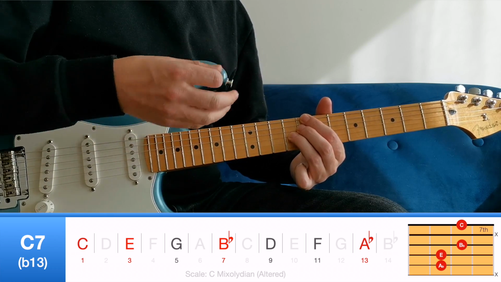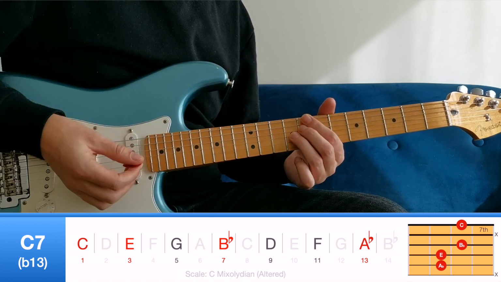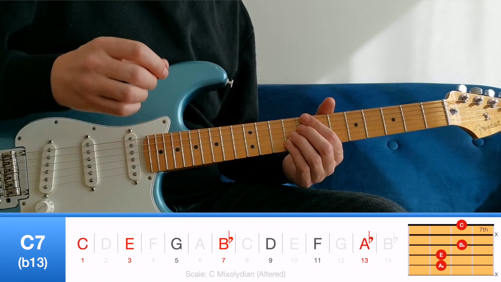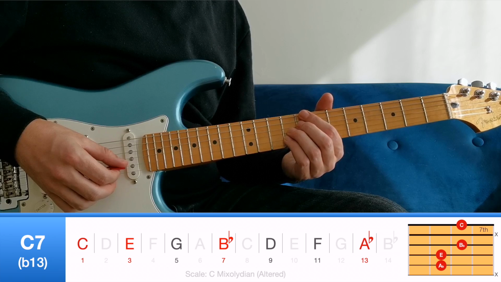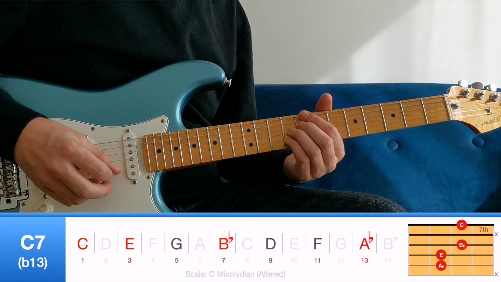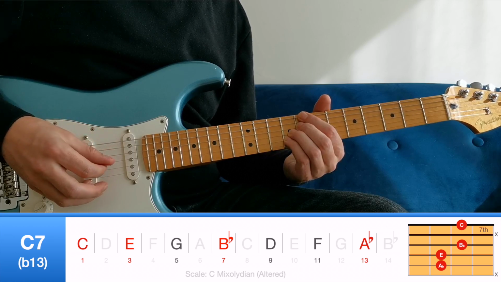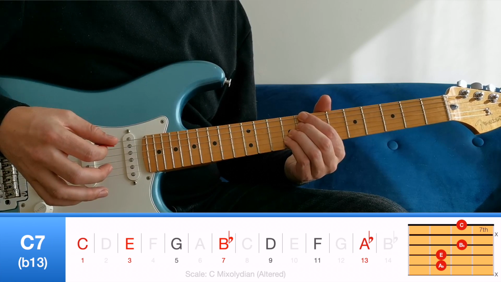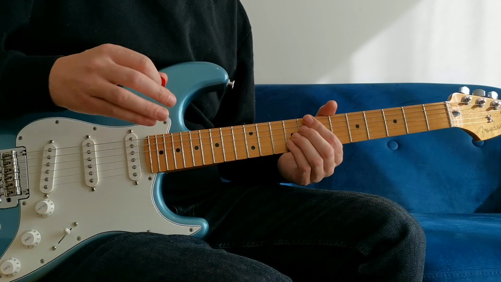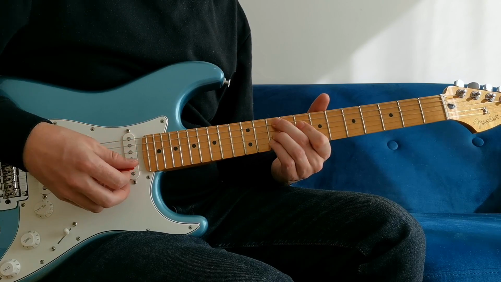So this is just that shell voicing that we started with earlier, but we're fingering it differently to be able to add an extra note in, which will be here at the 9th fret on the B string, and A flat, which is the flat 13. So now we're getting into proper jazz territory.